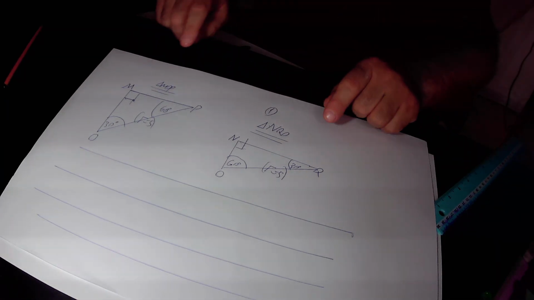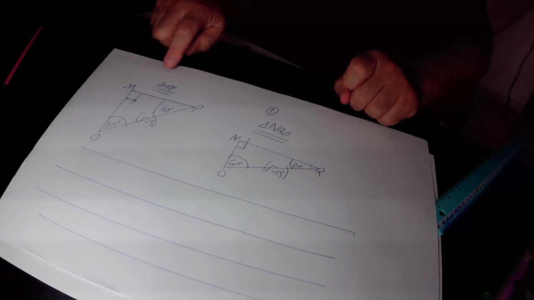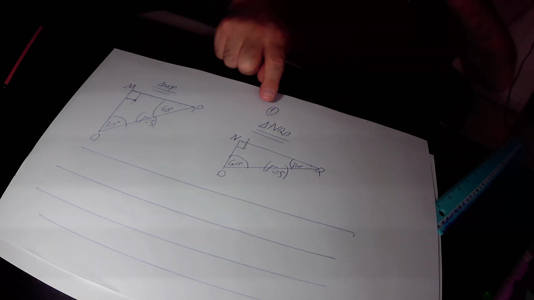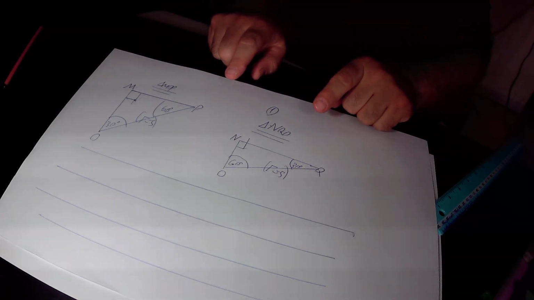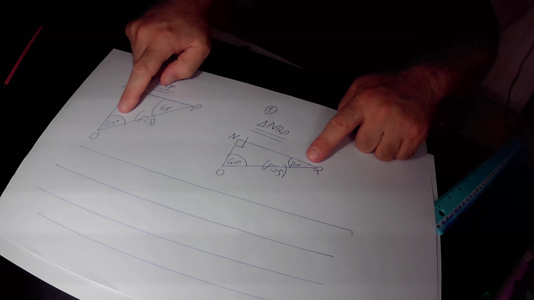Simply, those are the two right triangles that I got from the original drawing. This is the right triangle MOP, and this is the right triangle MQO. So why can those two right triangles coincide? First of all, those two angles are both equal to 30 degrees, and therefore they are equal to each other.